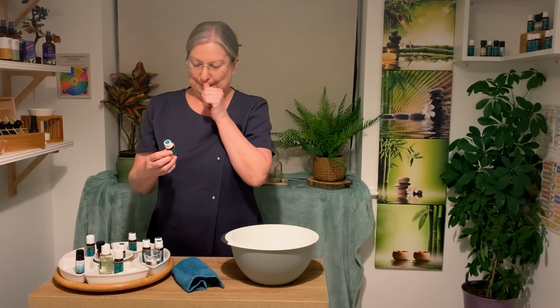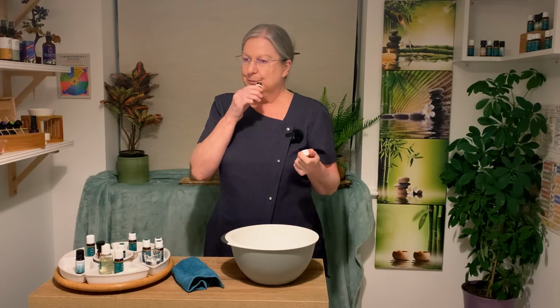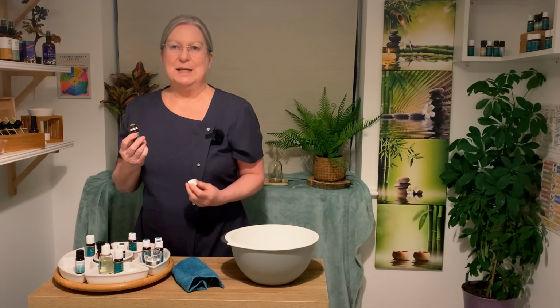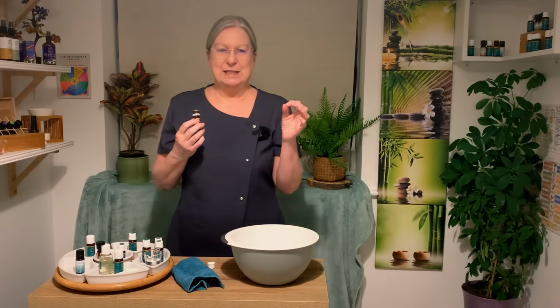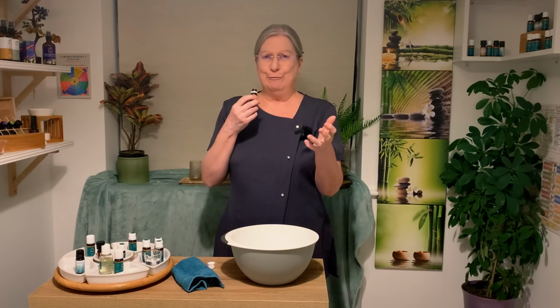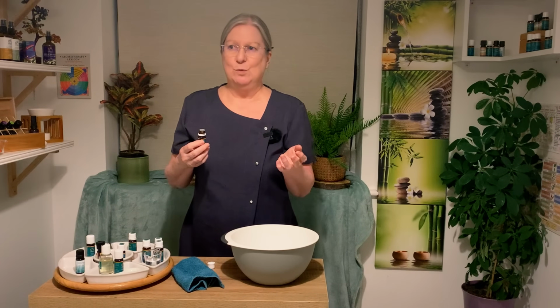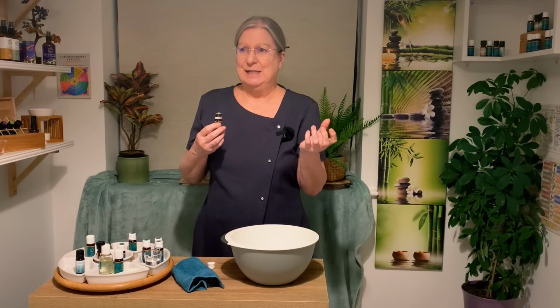So let's smell the oil first, just to remind me of this. And it's got a sweet, spicy, slightly fruity scent to it, and it does have very soothing benefits for the body. Also, it can be quite invigorating.